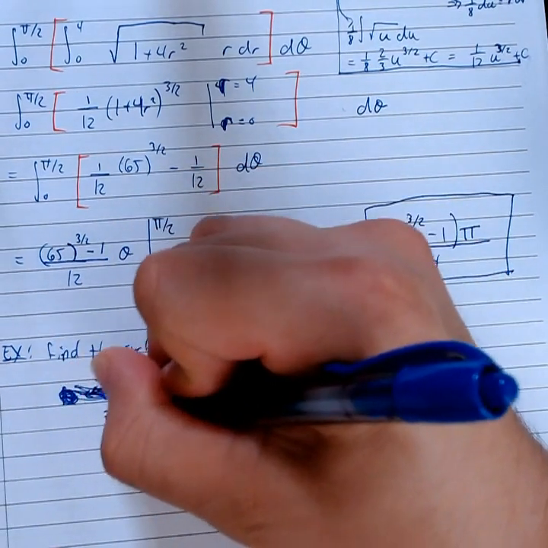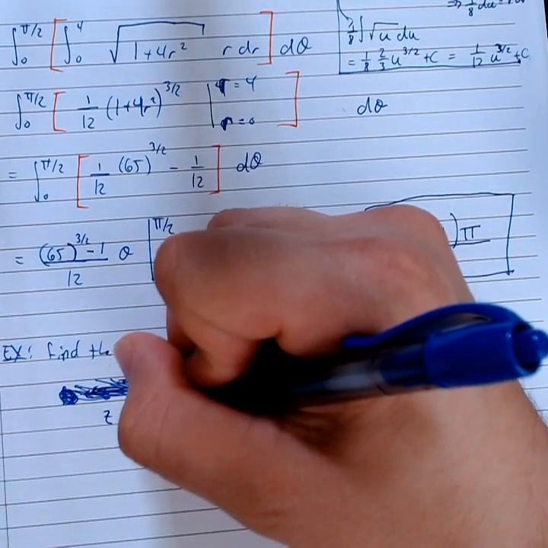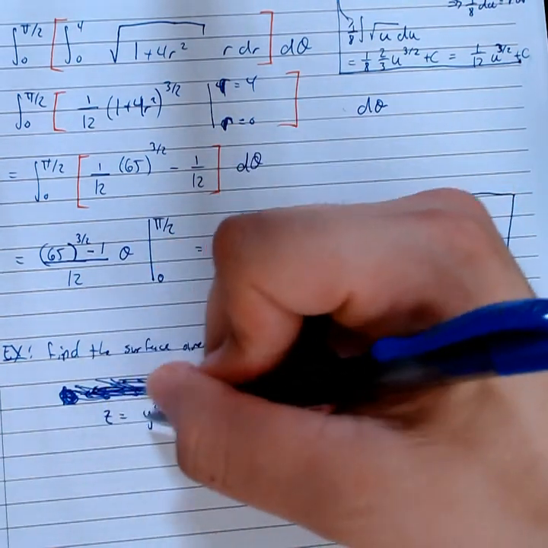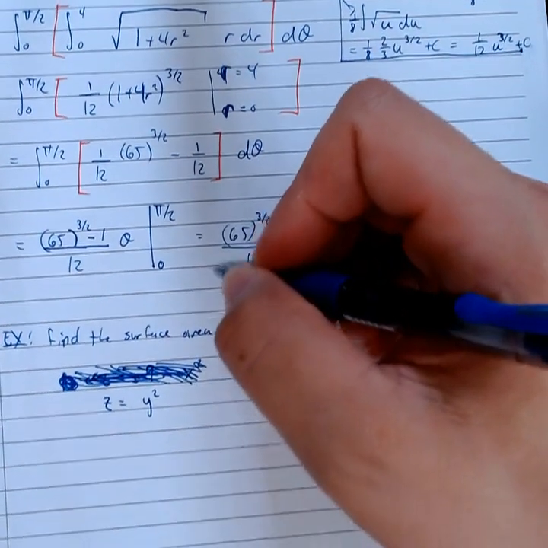So let's try z is equal to y squared. Now this is a function of two variables, but here your x is missing, which is going to be telling you something here in a moment.